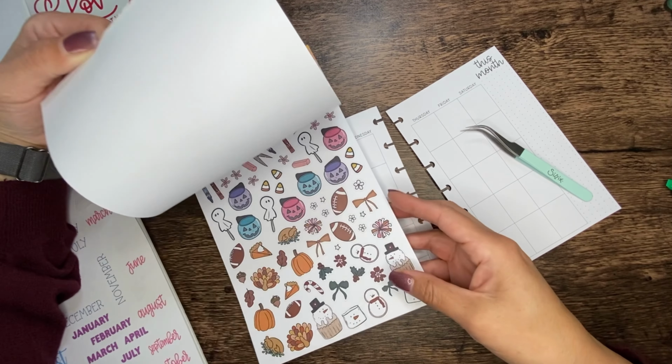I mean, she's got everything in here. This set right here with the donuts, the little jar of hearts. I'm going to be using these smaller icons for the monthly, and we may sprinkle in a little bit of the florals to go along with it.